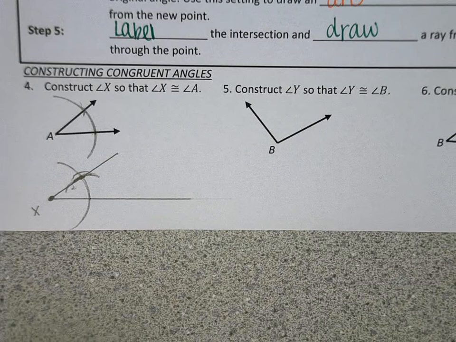So for this one, guys, it's not going to be facing the same way, but the opening still should be exactly the same. It should be over 90 degrees, I believe. Just slightly over 90 degrees.